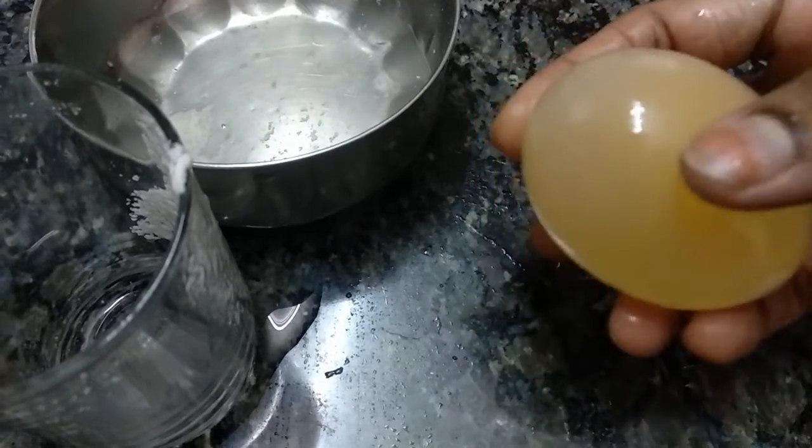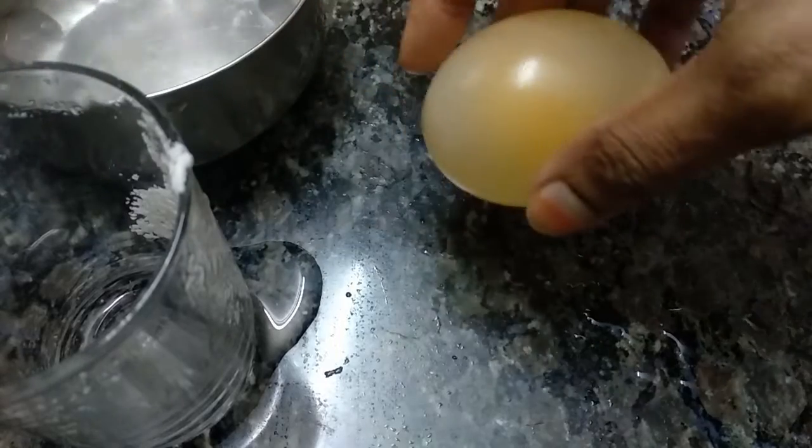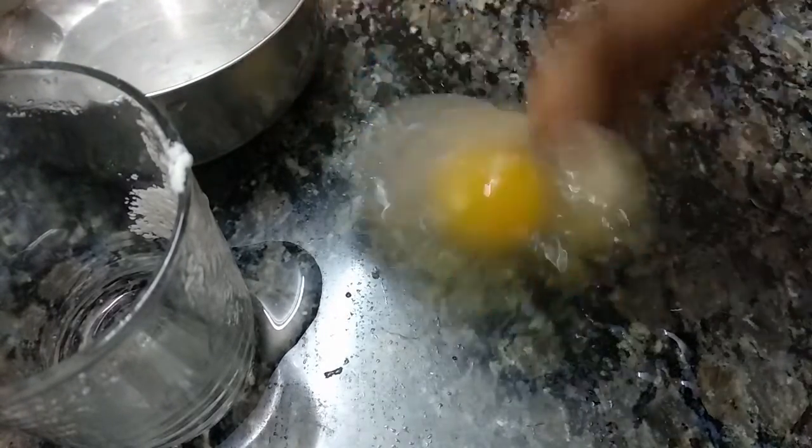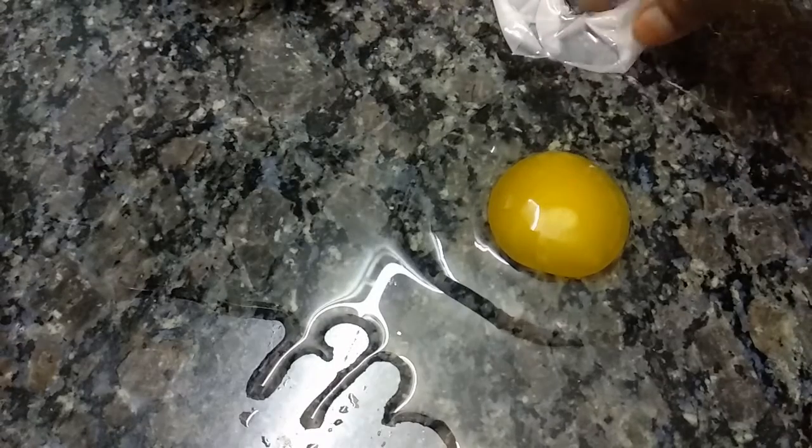This experiment is a success. I'll bounce it. So you can see that the egg bounced. The egg bounced and broke. So the experiment is a success.